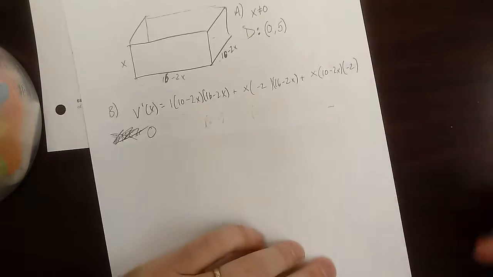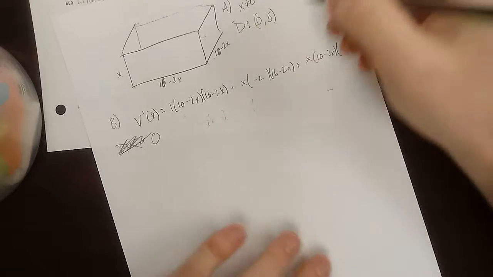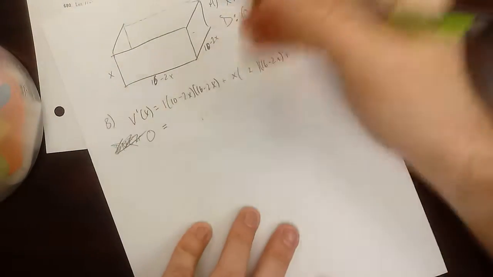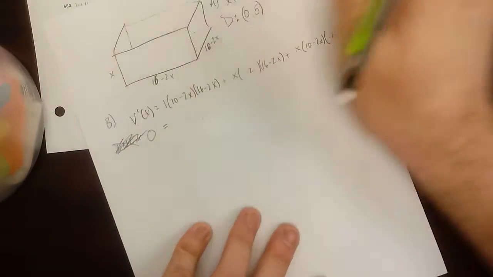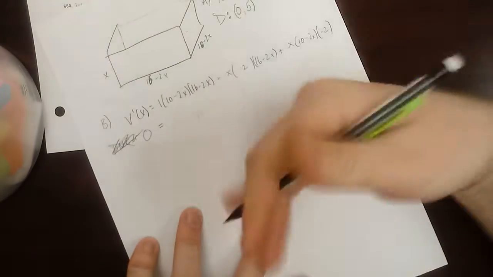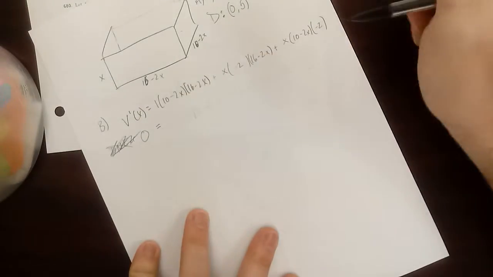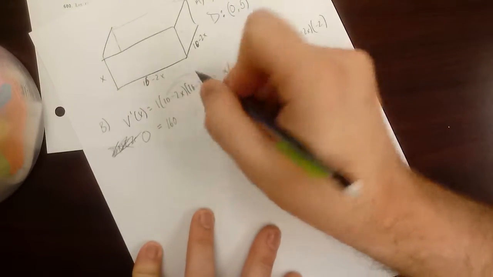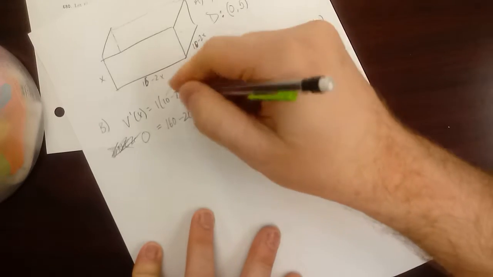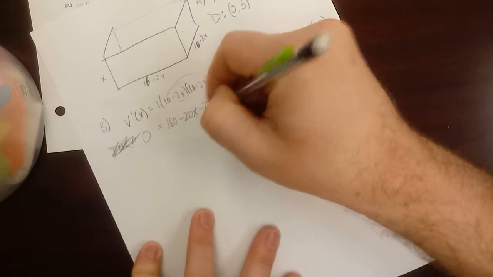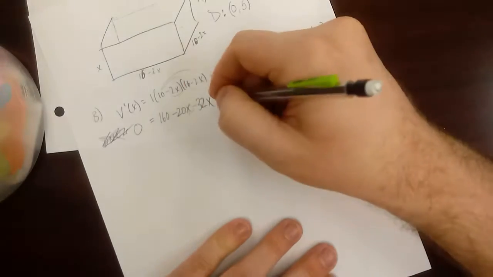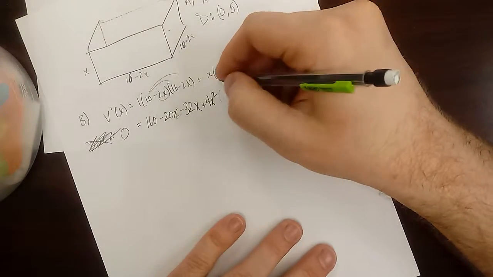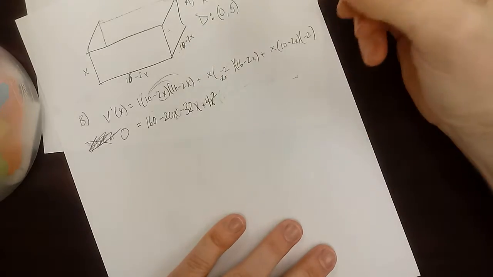So let's look at that again. Let's just FOIL stuff out. There is a way to take a 2 out of everything. I'm going to get it more simplified before I handle it. So let's see, we got 160 minus 20x minus 32x plus 4x squared. Let's see, now we have, this is a -2x.